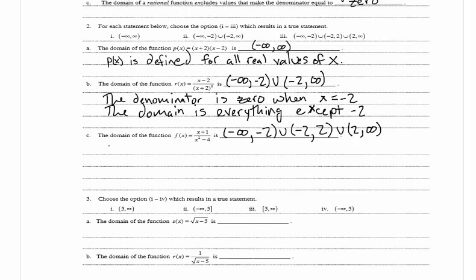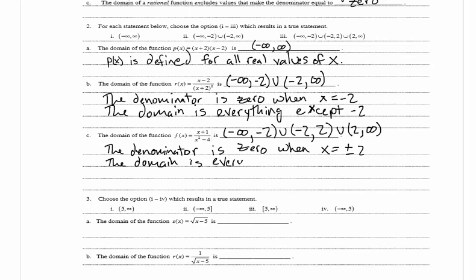And the denominator is 0 when x is equal to plus or minus 2. So the domain is everything except 2 and negative 2.